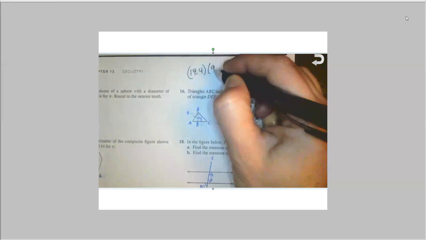That is not the answer to this question, so don't stop too early. That is just what the base is. Okay, remember that the actual question was find the area. So I'm going to consider my formula. The area of triangle DEF is base times height divided by 2.